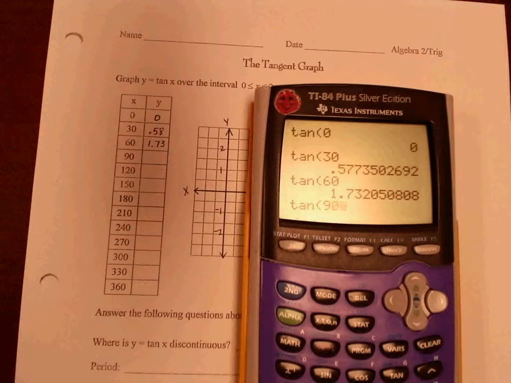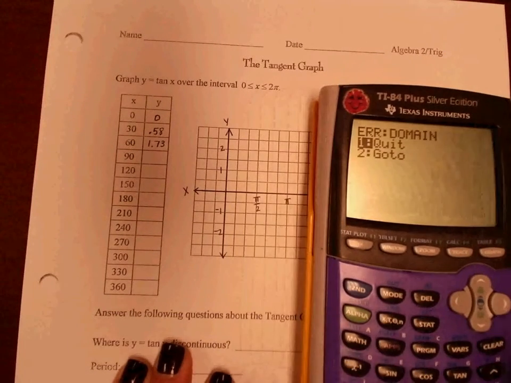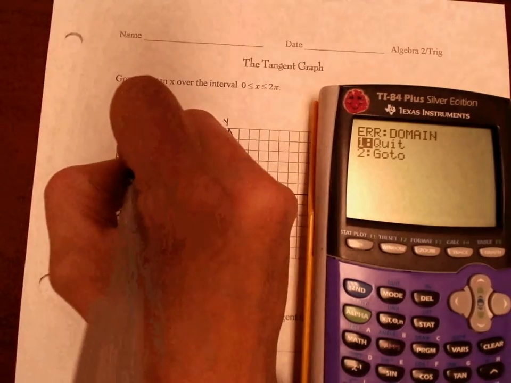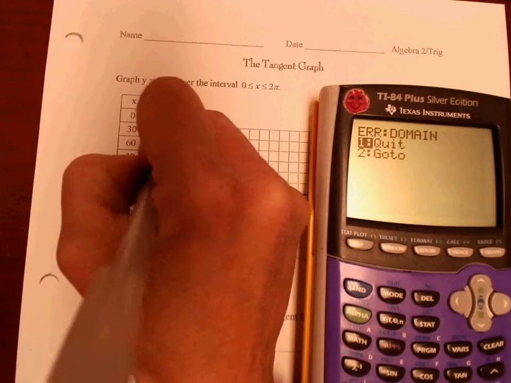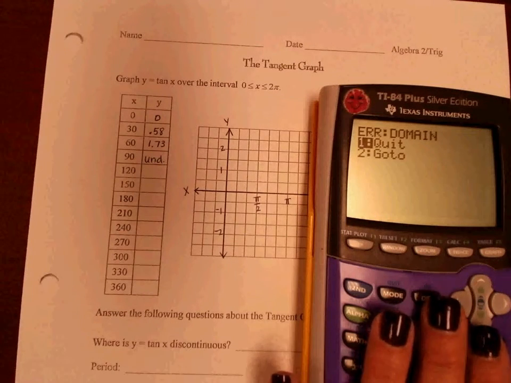Maybe we should do one more together. Let's do tan of 90, because it comes up as an error. We know when we were working in the unit circle, when errors pop up, especially with tangent, which is sine over cosine, it's because there was a 0 in the denominator. That's why it's coming up as an error in the calculator for tan of 90. So you're just going to write UND for undefined every time you get an error in the calculator.